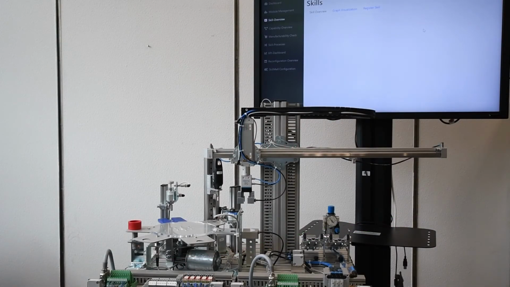So you can see the demonstrator right here. It's a little processing station consisting of two modules. There's a drilling module on the left side and a handling module on the right side, and they both have separate PLCs. So each module has its own PLC. And on the screen in the background, you can see our skill-based manufacturing execution system.